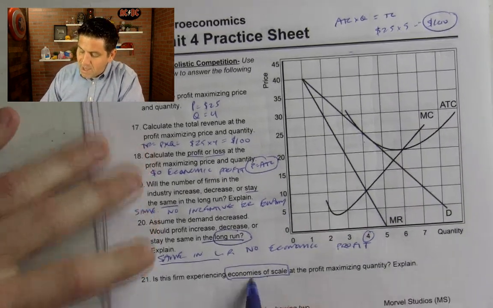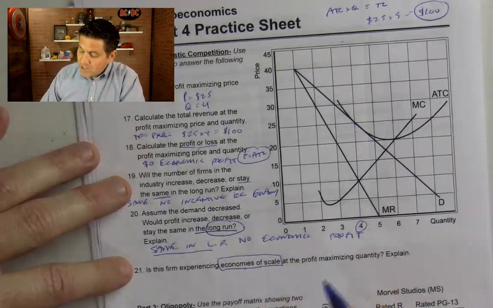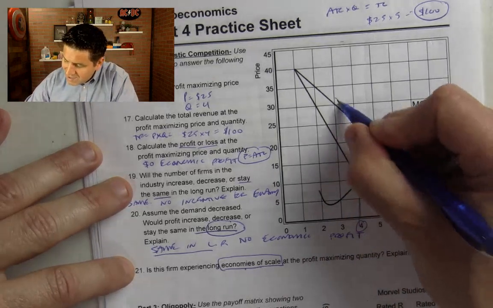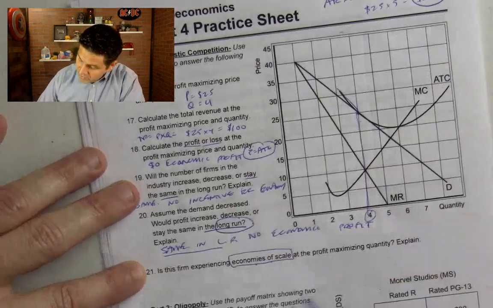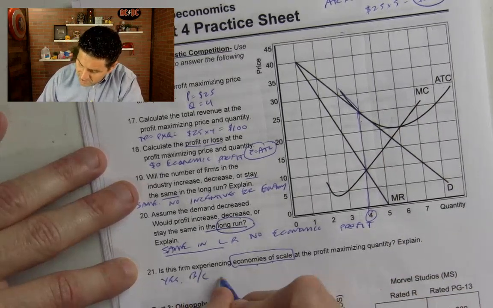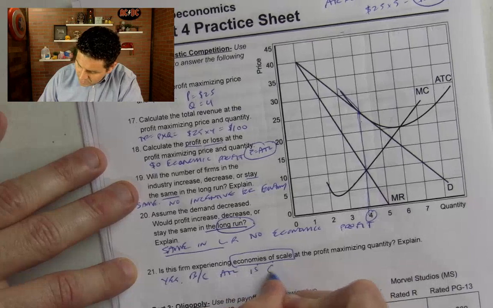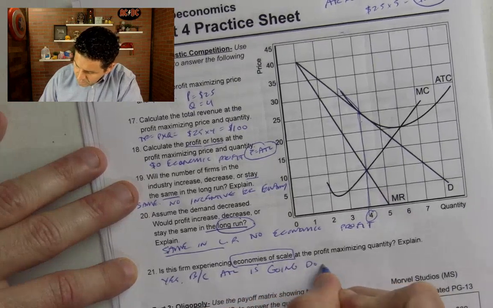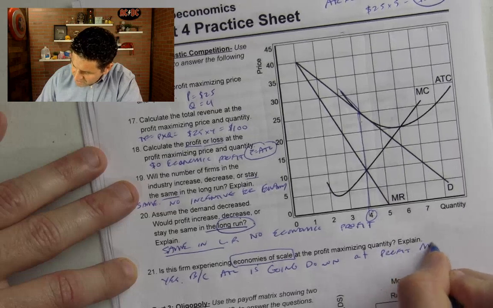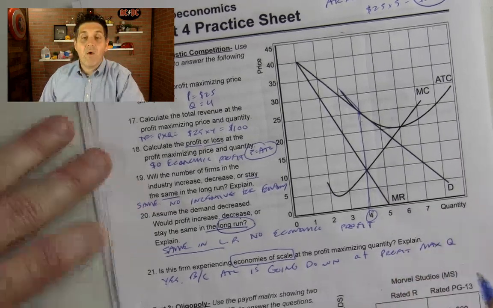Take a look at economies of scale. But understand graphically, it's when the ATC is falling. So at this quantity, right here, is the ATC going down? Yes. So the answer is yes, they have economies of scale. And the reason why is because ATC is going down at the profit maximizing quantity.